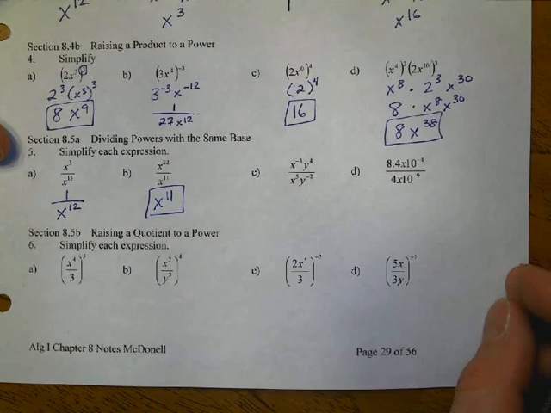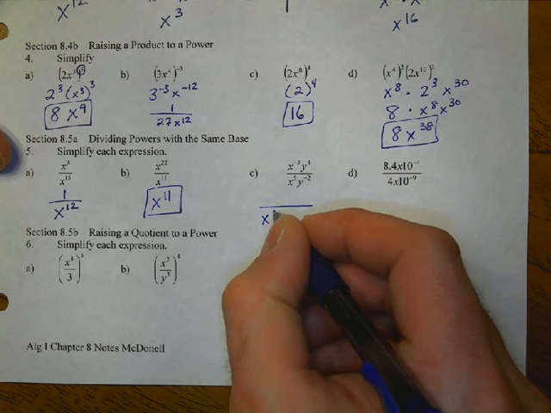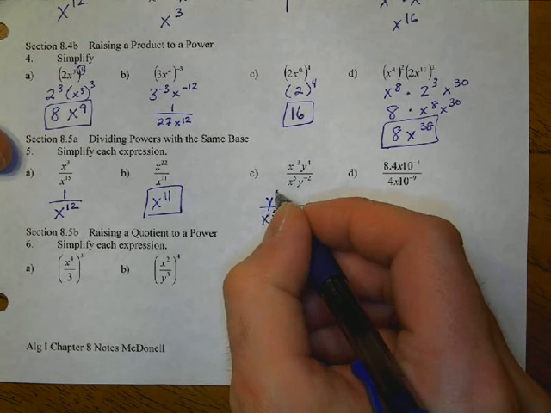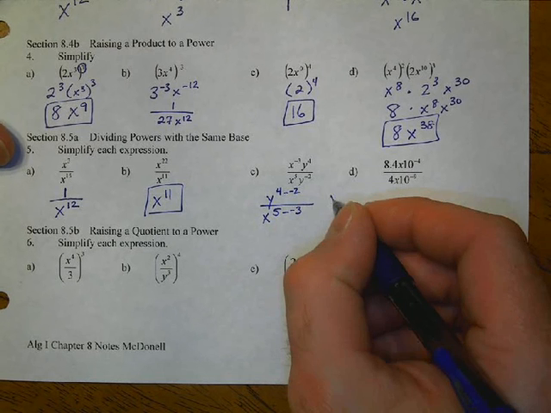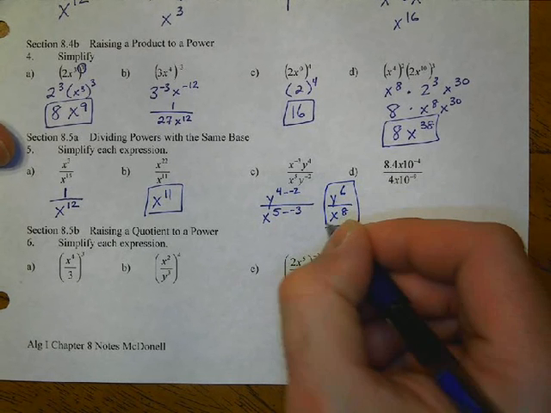Our third one, we have two problems combined. First we have the x's and the y's. So on the bottom we're going to have 5 minus negative 3. On the top we're going to have y of 4 minus negative 2. Let's try to simplify that. Well, that's y to the 6th over x to the 8th.